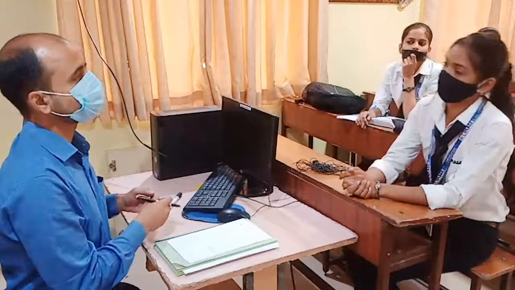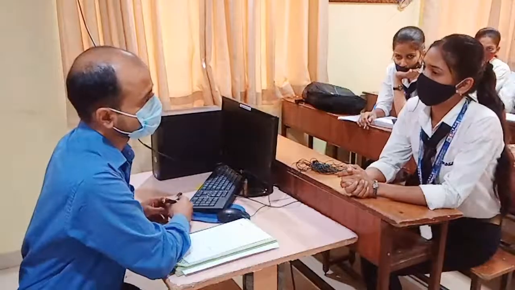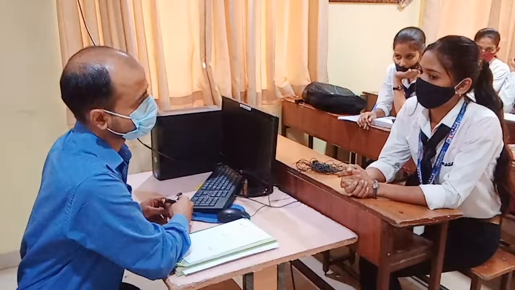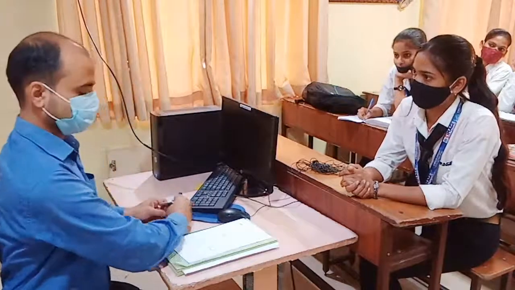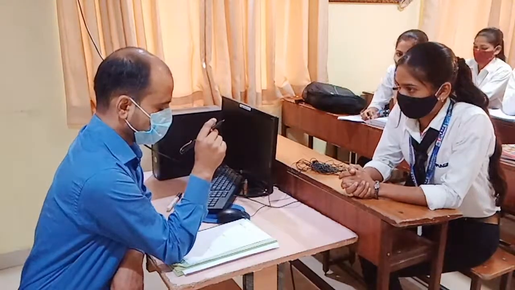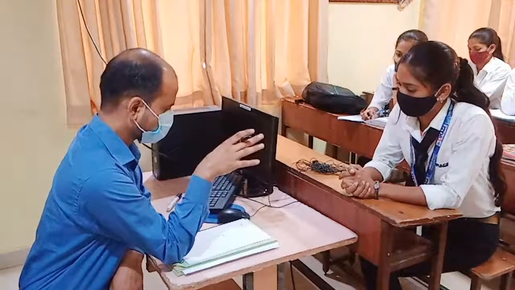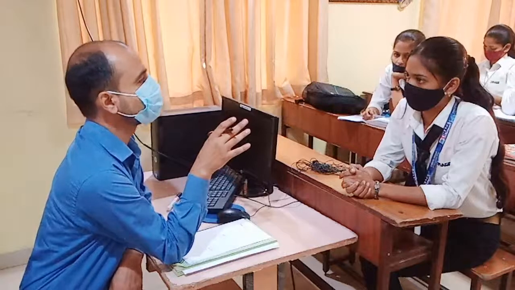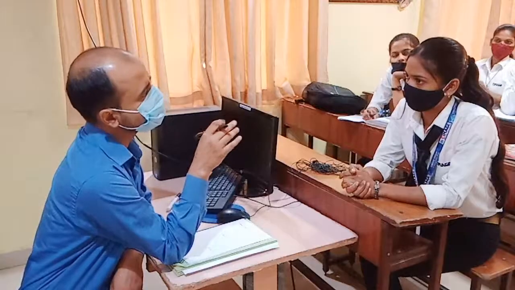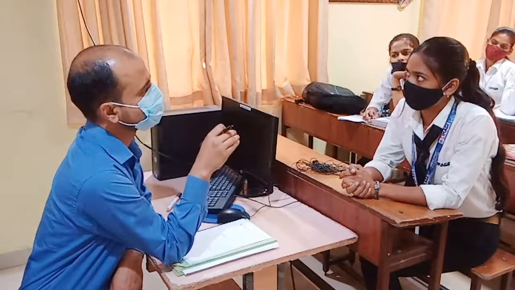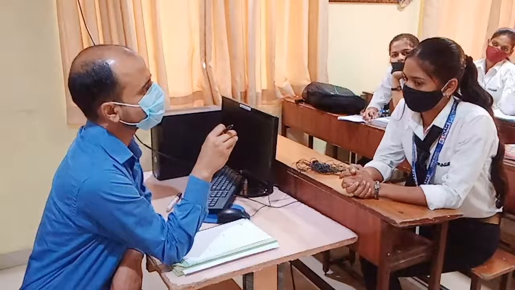Which command we will use? Clear? One more question. Suppose you have created a file with the help of touch command. So touch gives us facility to write into the file.